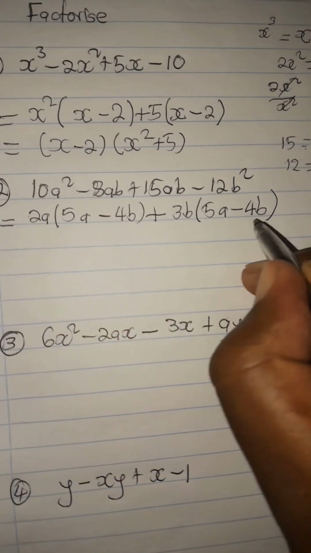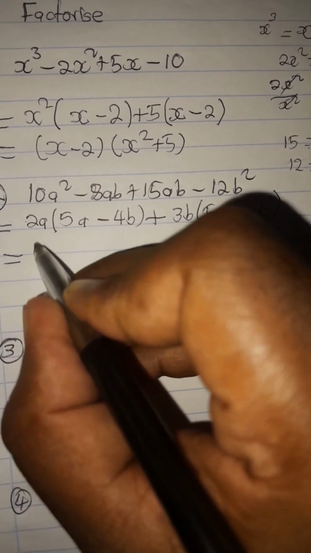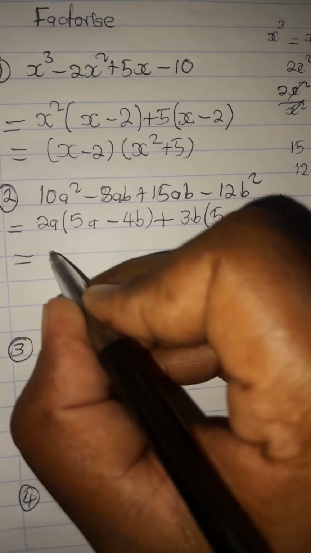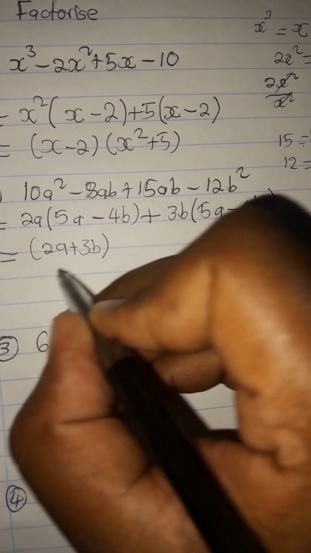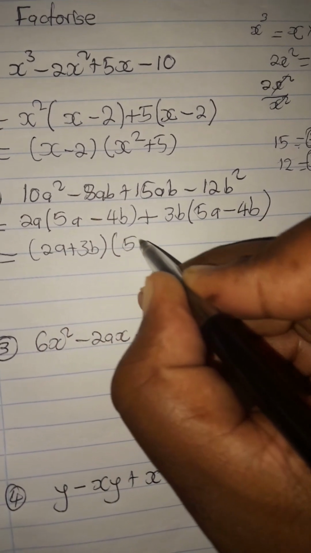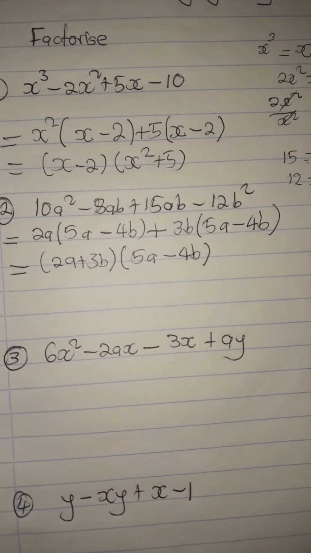Well, it is what it is, right? So we have a common bracket, so let's write this as 2a plus 3b multiplied by the common bracket, which is 5a minus 4b. Okay, so that's how it should be, guys.